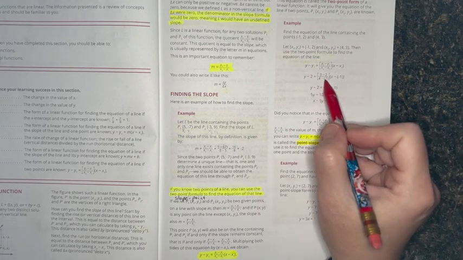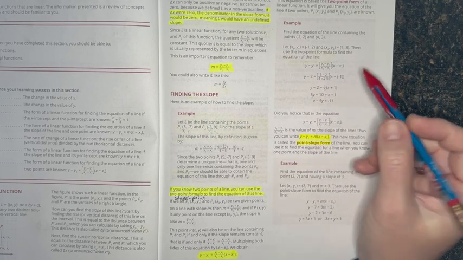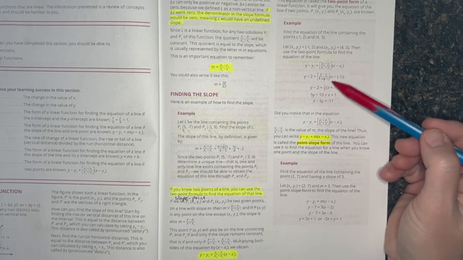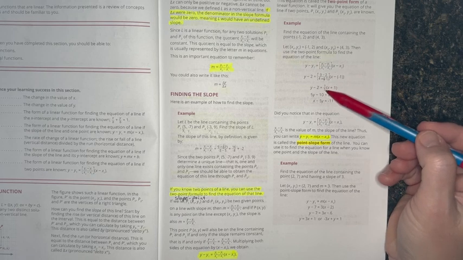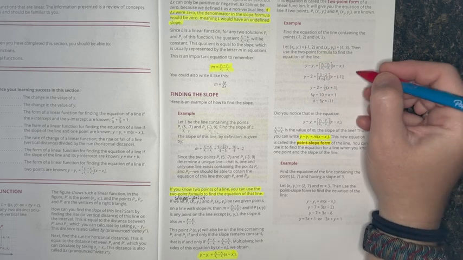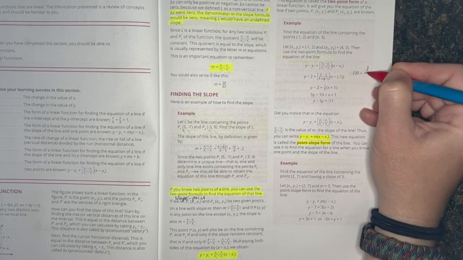Now we can't have a minus in math, right? So it becomes a plus. So I have 3 minus 2, which is 1, over 4 plus 1, which is 5. So our slope is equal to 1/5.